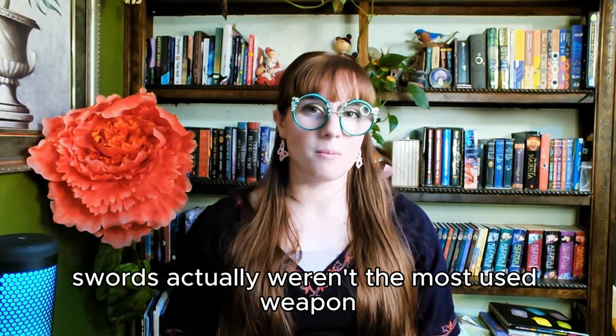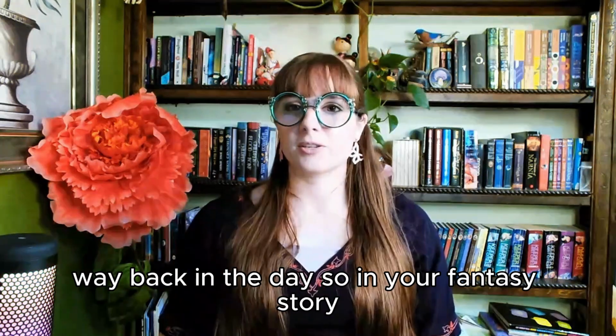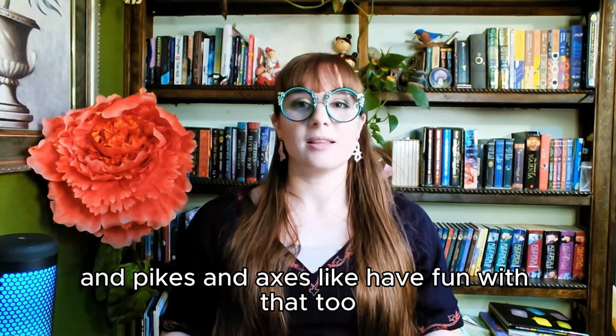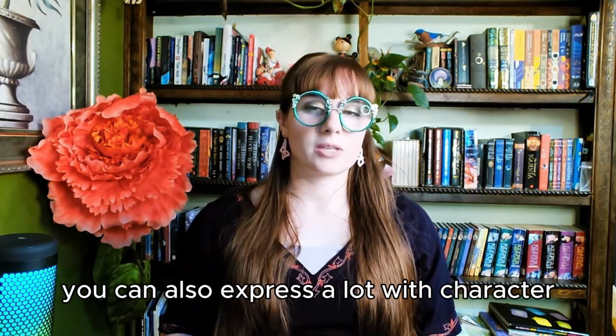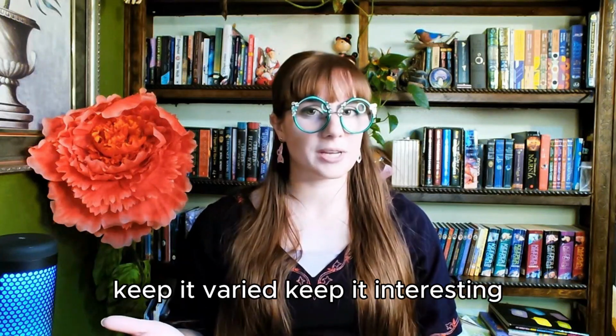Also, not everyone's going to use a sword. Swords actually weren't the most used weapon way back in the day. So in your fantasy story, don't be afraid to have people use halberds and pikes and axes. Have fun with that too. You can also express a lot with character depending on their weapon. Keep it varied, keep it interesting.